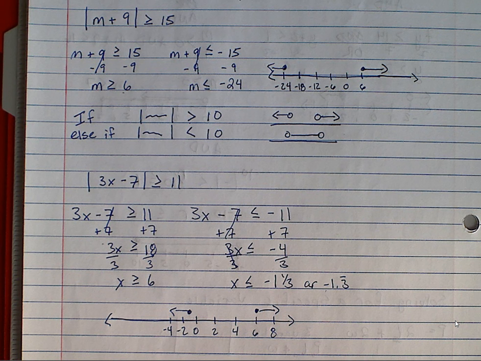Did you know there's no absolute value that is going to be equal to a negative, because absolute value is distance?